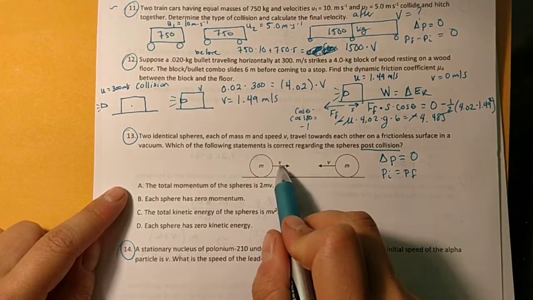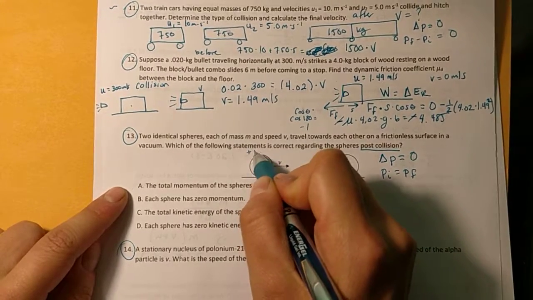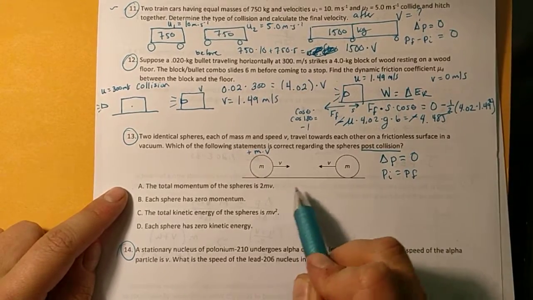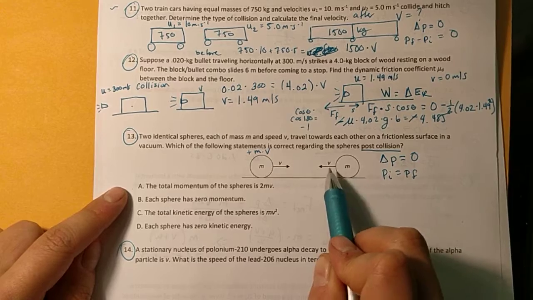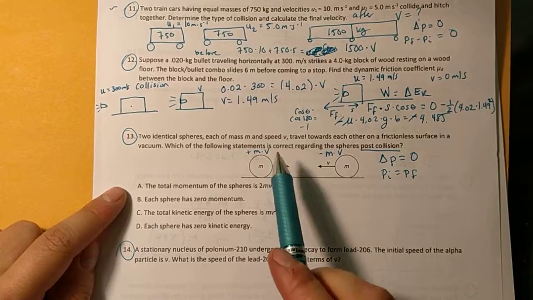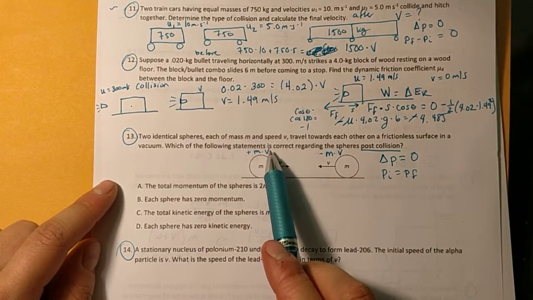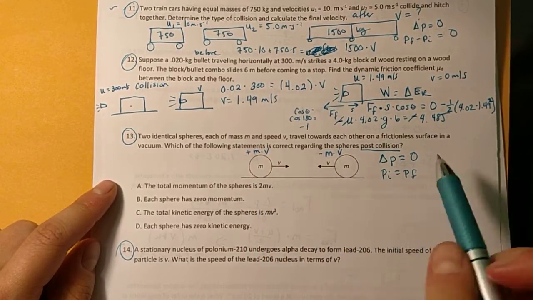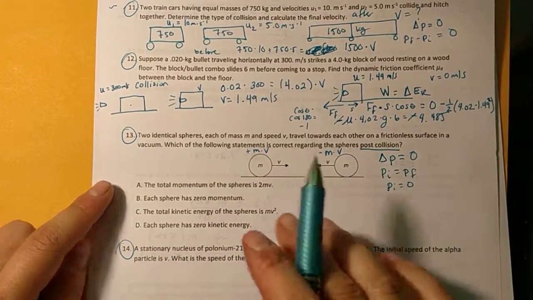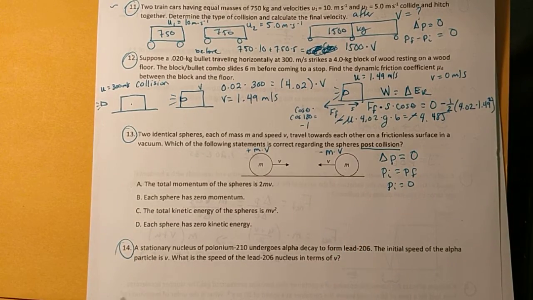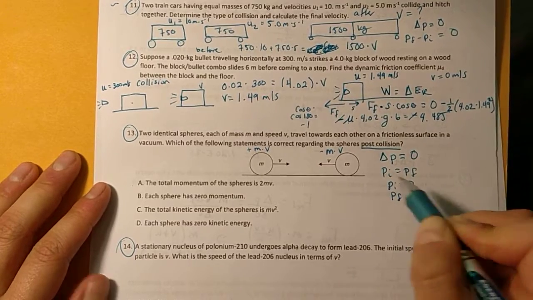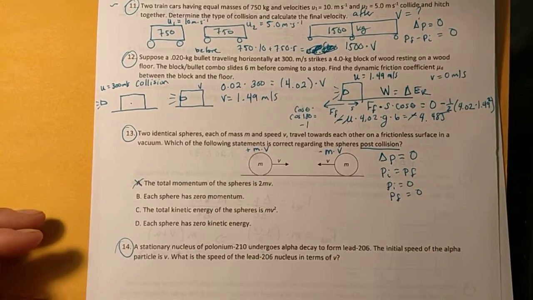So initially this has a momentum of positive m times v. Initially this has a momentum of negative m times v because velocity is a vector. Negative m times v. Speed with direction. So initially I have mv plus a negative mv, which means that the initial momentum is 0. The initial momentum of this system is 0, or the total momentum before, which means that the total momentum has to be 0 after, so A is not correct.